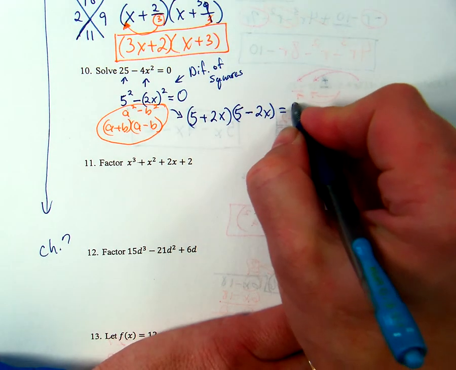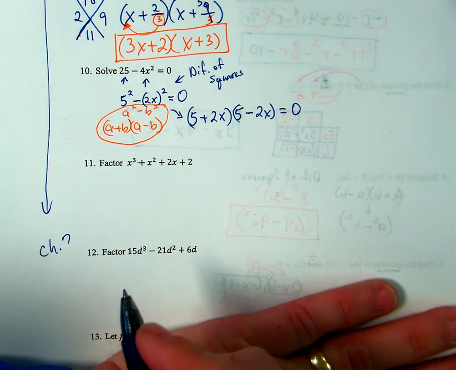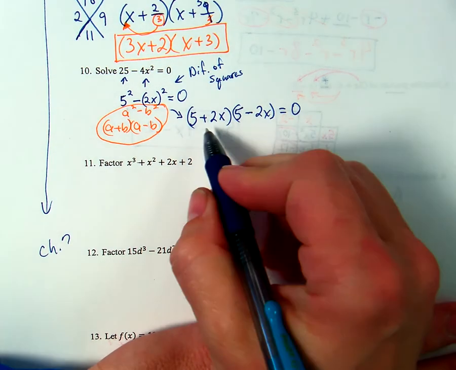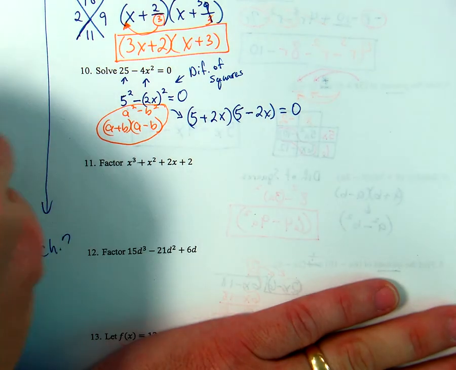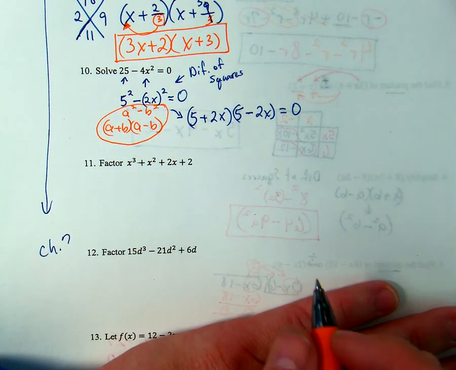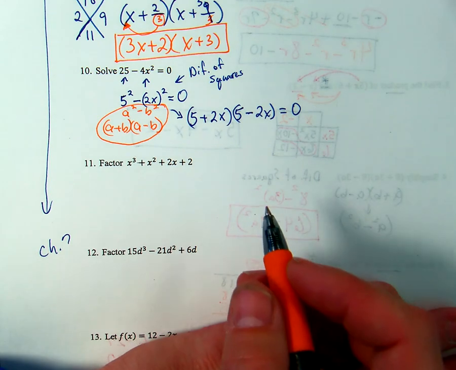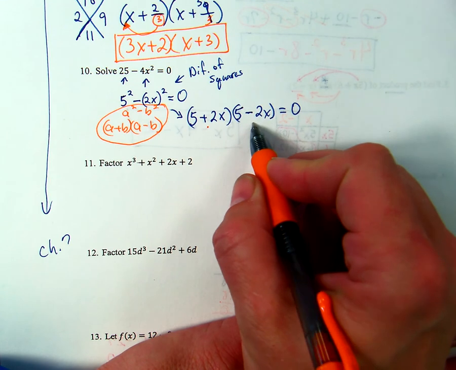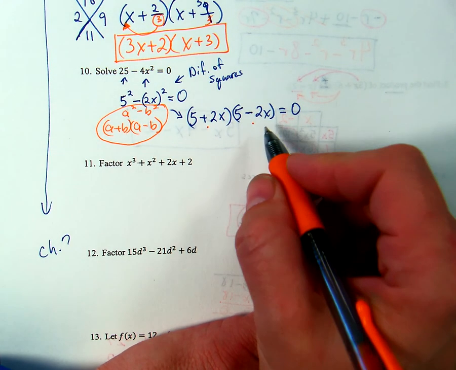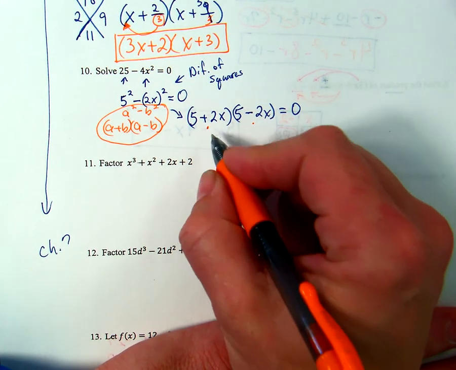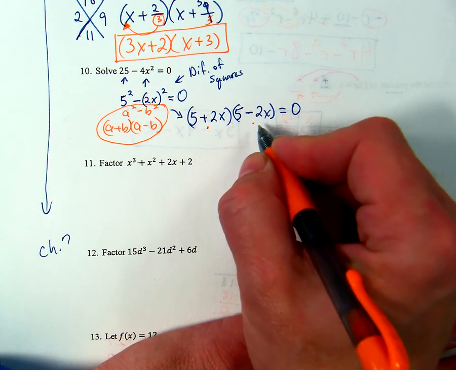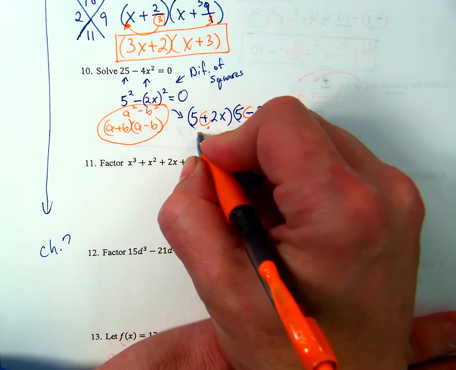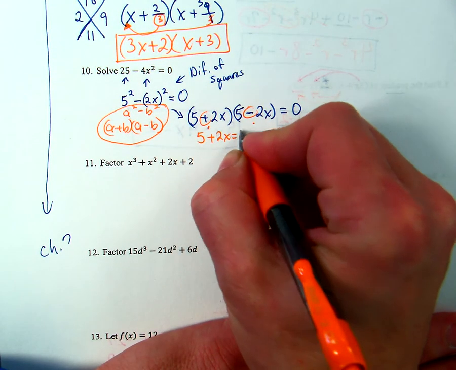This still equals 0, and they want us to solve this. Now, a little shortcut that I've used with my students in class is the fact that when I set both of these equal to 0, I'm going to end up with the same answer, just a positive version and a minus version. I don't want you to get away from realizing you have to set this one equal to 0, set that one equal to 0, and solve. But there is a little bit of a shortcut. I know when I solve this one, it's going to be the same answer as this one, but with a different sign, just because of the sign change in the middle. So I'm going to solve for one of them. I'm going to set 5 plus 2x equal to 0.